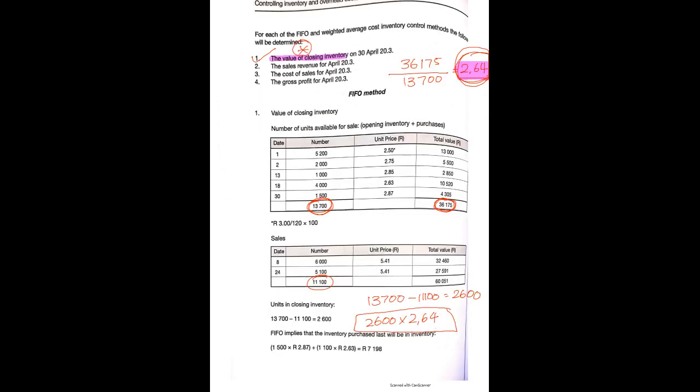Then the second question, which is your sales, was already done. Here it is in the table, the 60,051, so you don't need to calculate that. Then your cost of sales in number 3 is pretty straightforward under the weighted average method. You're saying that 11,100 units are sold and we want to know the cost of it. So your cost of sales is calculated by 11,100 times that average price you calculated of 2 Rand 64. So that tells you that your cost of sales is 29,304.